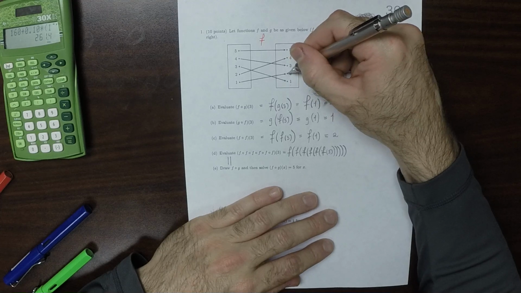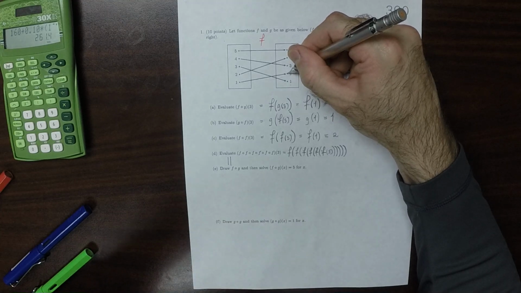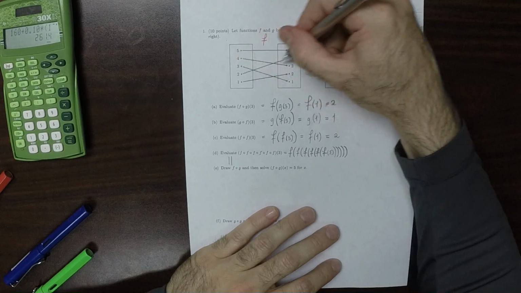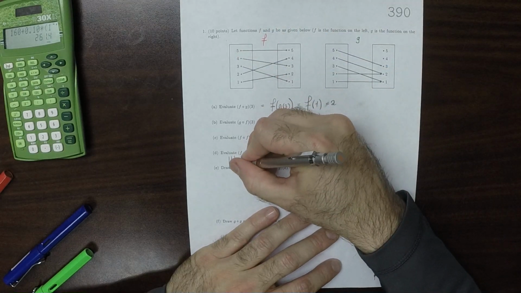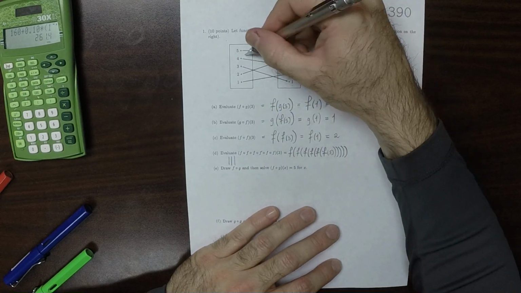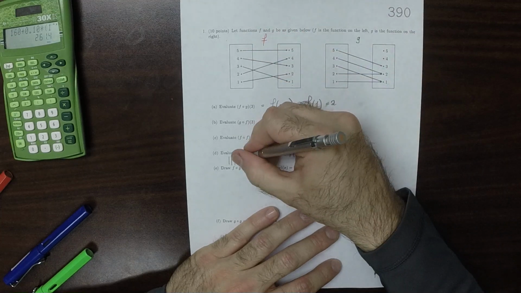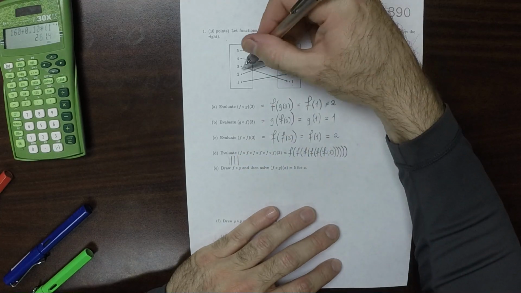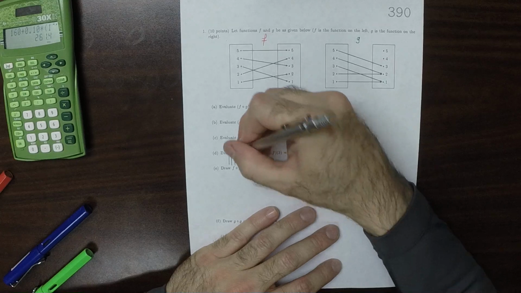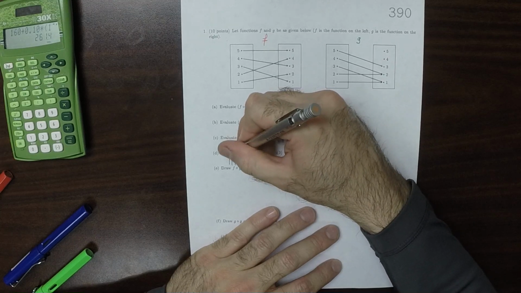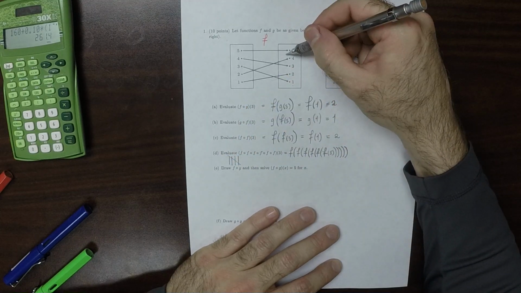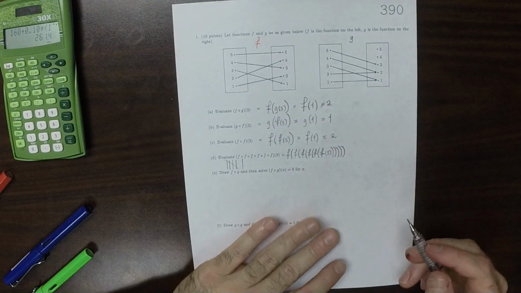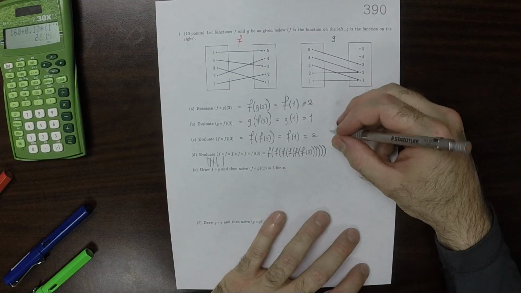So then 2 goes to 4. 4 goes to 3. 3 goes to 1. So 5, and then 1 goes to 2. 6. Okay, so that's interesting.